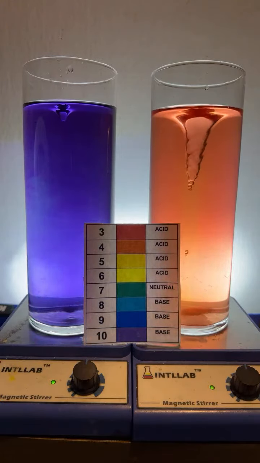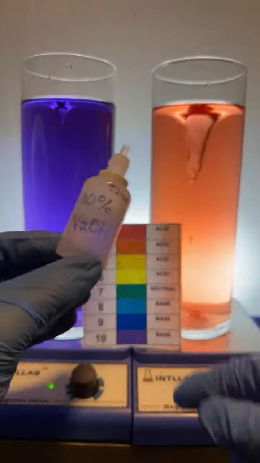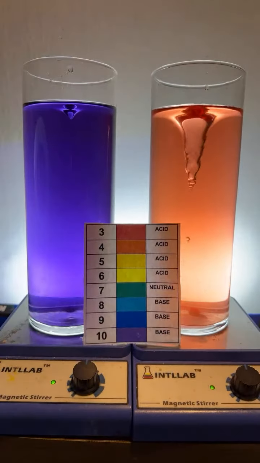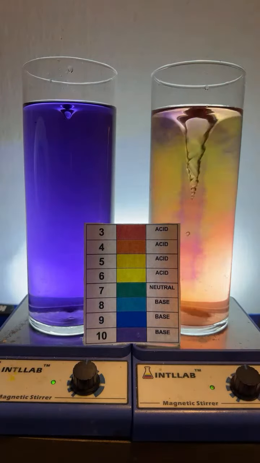Toby, what happens if I put my hand in the base and the acid? Not a whole lot. What I'm wearing the gloves for is this stuff. I don't want to get this stuff on my hand. Adiaman, I wish that was the case, but it's not true.